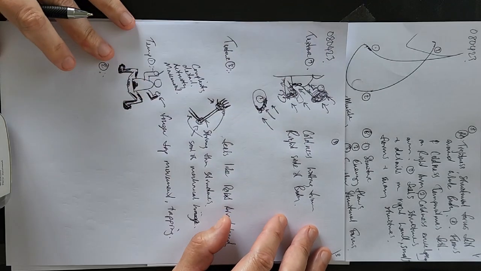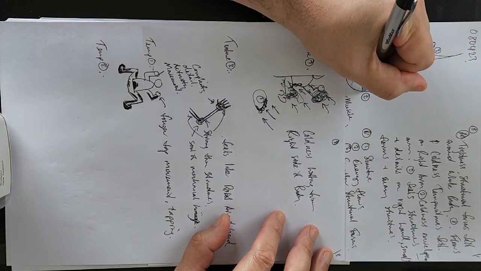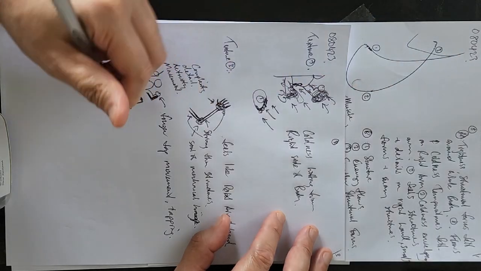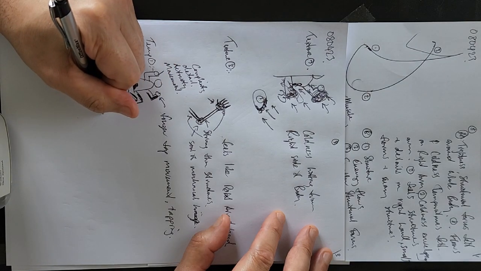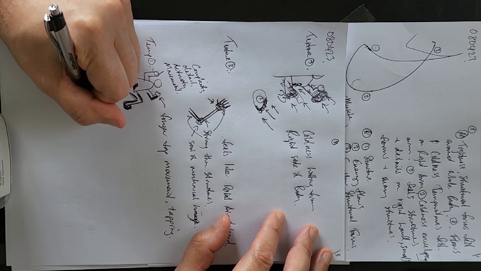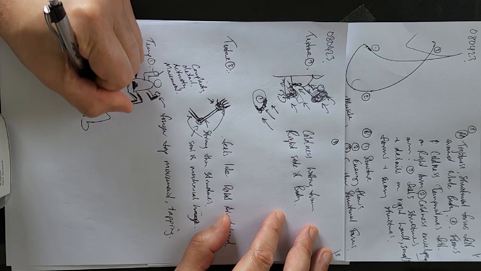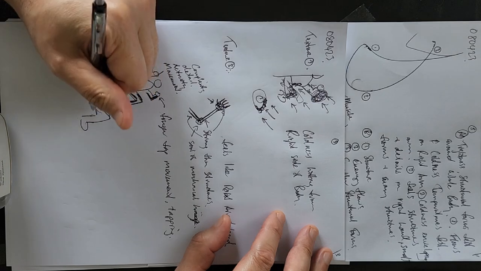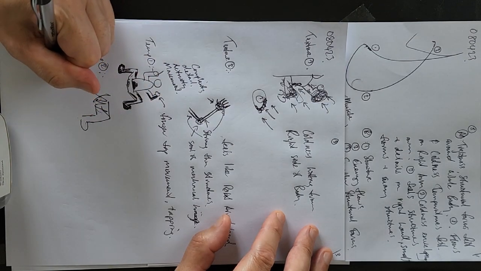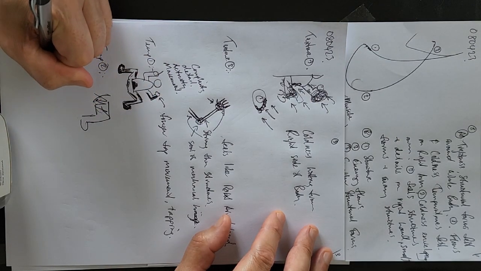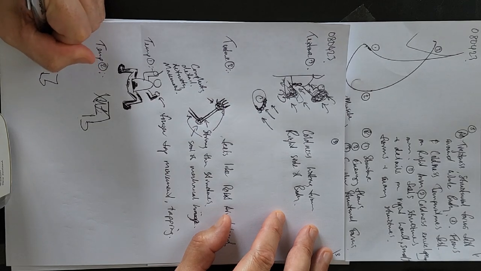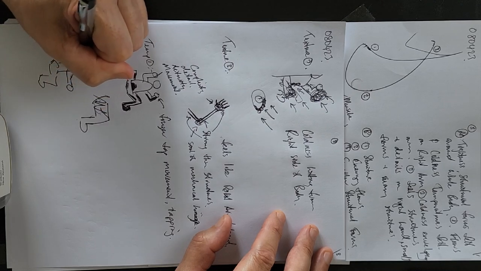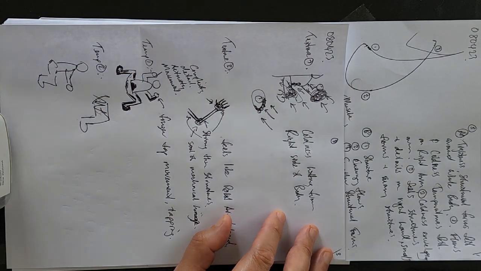Temp 2. That's really weird. So if I do my seating position, draw into the other body. Anyway, seating position. Go butt, hand, arm. All right.